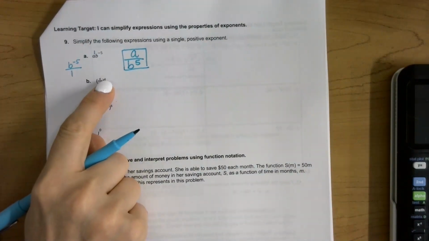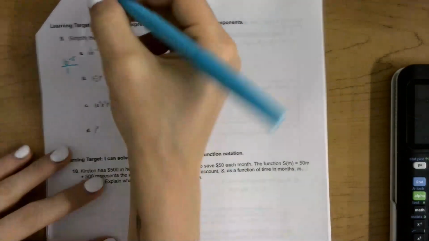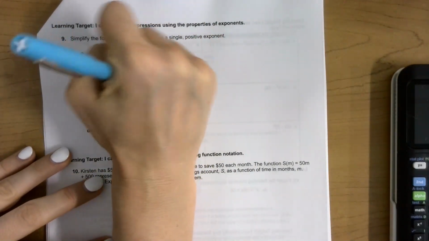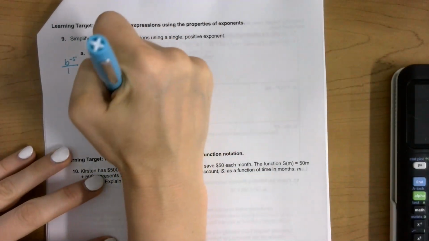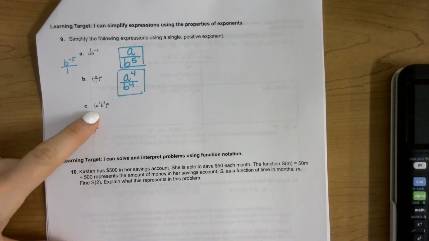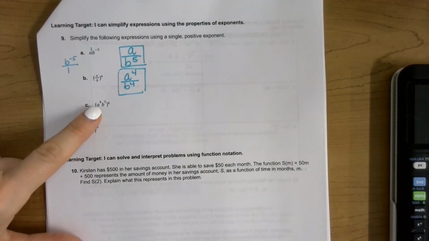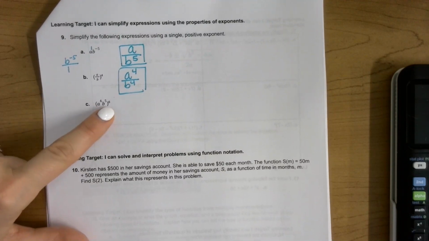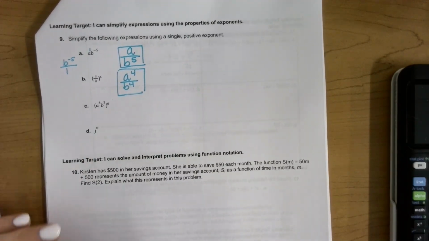A over b to the fourth power. Same thing, we need to apply that exponent to both the numerator and the denominator, so it would be a to the fourth over b to the fourth, and that's our final answer. If we have parentheses, it's a product to a product. A to the fourth power, we need to multiply to the sixth power, so 4 times 6.